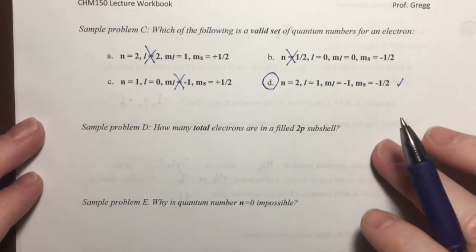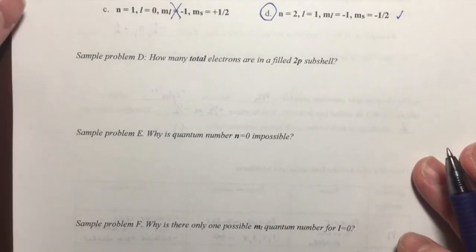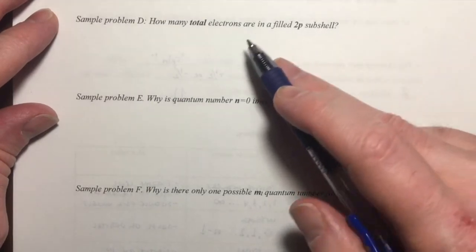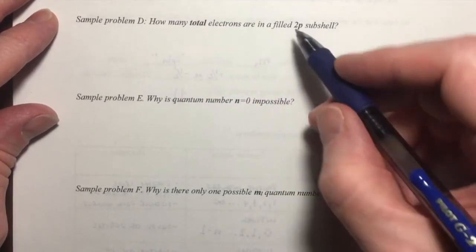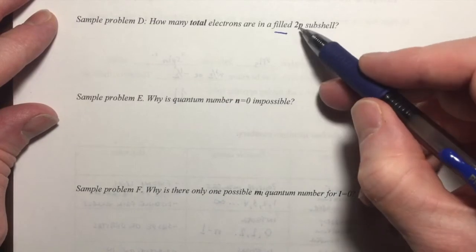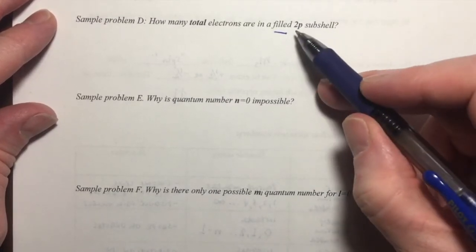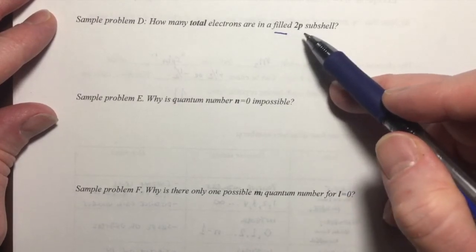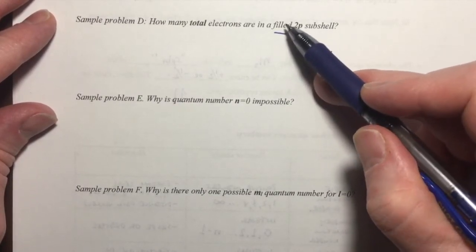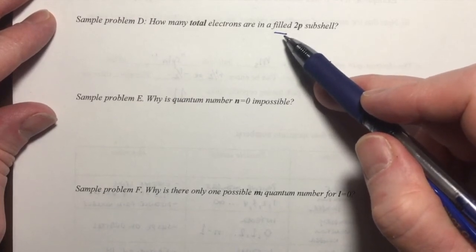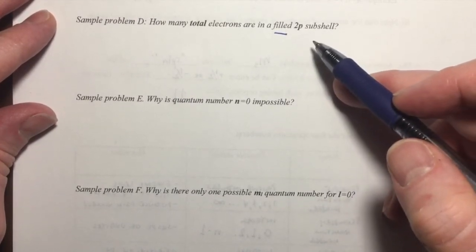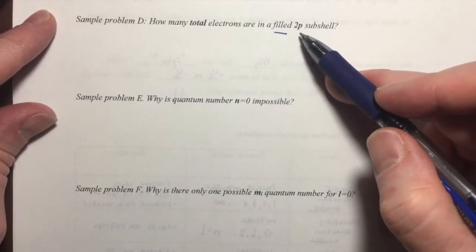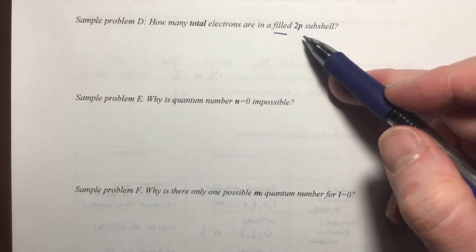Now the next 3 problems are a little bit more conceptual, so you might have struggled with them a little bit more. So let's take a look at them. Sample problem D, how many total electrons are in a filled 2p subshell? Well, let's figure out what this means. We know that a filled 2p subshell means that it has the maximum number of electrons in all of the orbitals in that subshell. We know that there are 2 electrons in each orbital. So we've got to figure out how many orbitals are in that subshell.